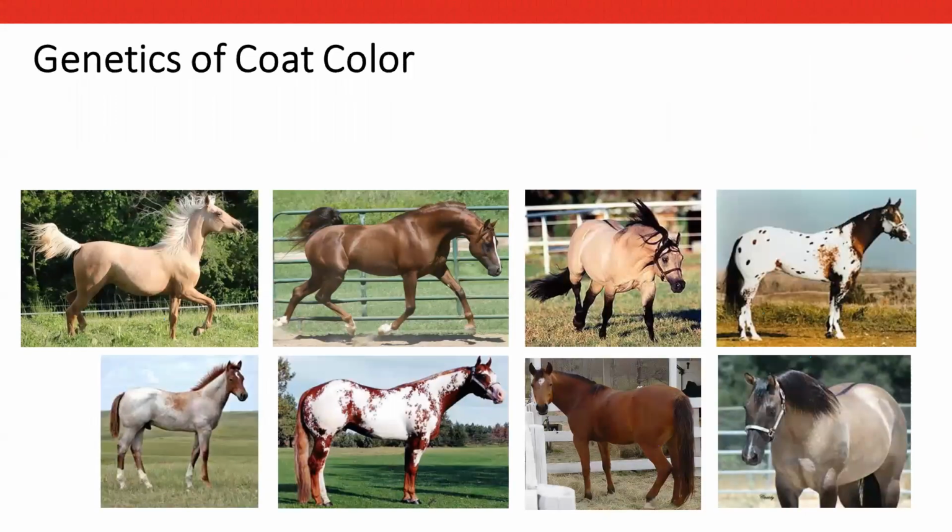So to finish out our examples of basic genetics, I want to use coat color, because coat color is fun to think about. It's fairly simple, and it illustrates a lot of the things that come into play when we talk about disease as well. So often I'll ask students, how many colors are there of horses? And just on the screen right here, I see 8 different colors. So I would register these horses as 8 different colors.